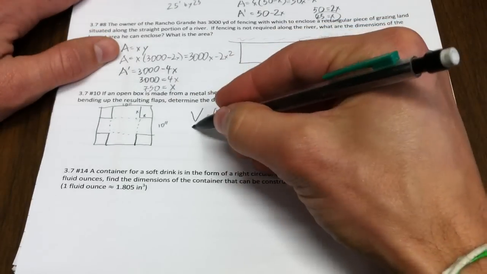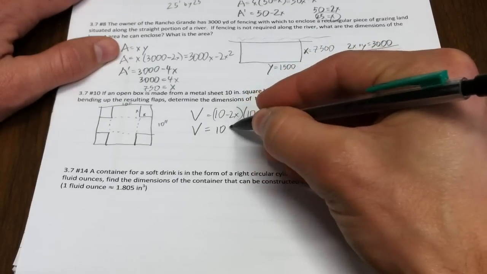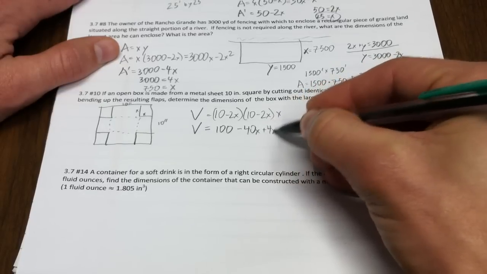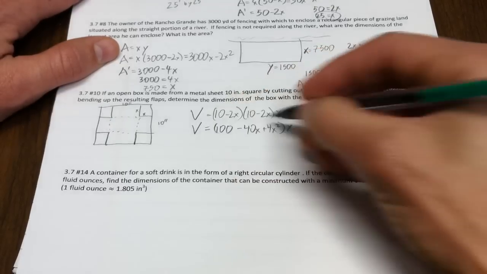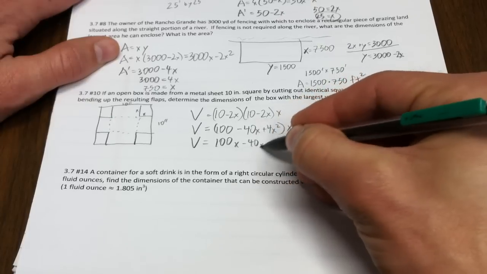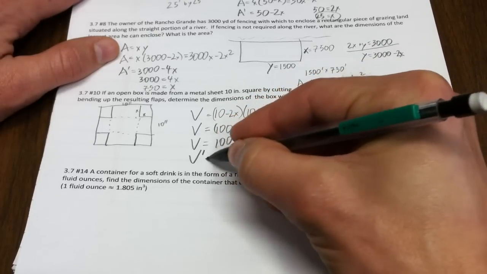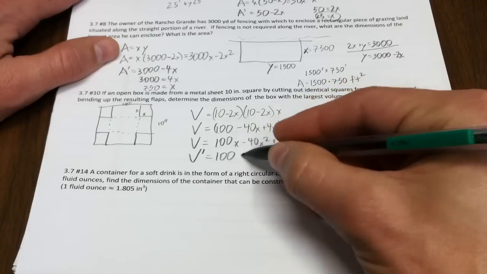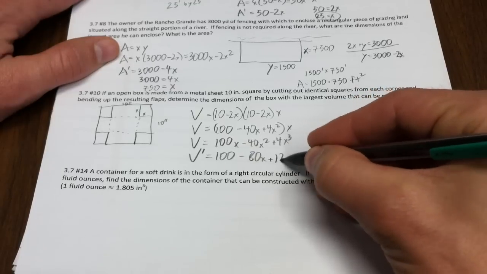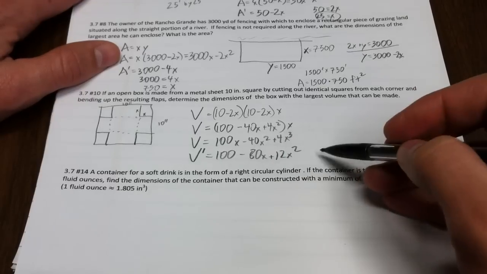Well, you could take the derivative here using the product rule, but let's go ahead and multiply everything out. So that's 100 minus 40x plus 4x squared times x, or 100x minus 40x squared plus 4x cubed. So the derivative would be 100 minus 80x plus 12x squared. Well, this is never going to be undefined, so we're just looking for places where this thing would be 0.